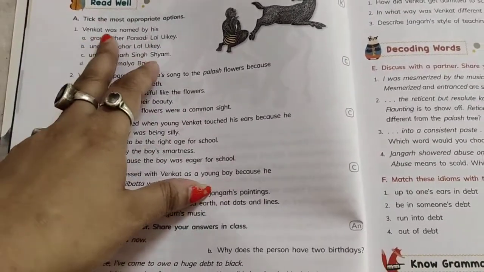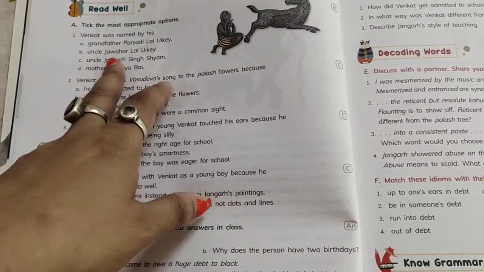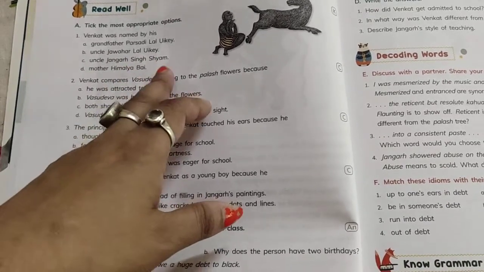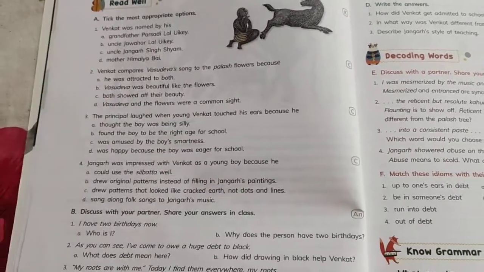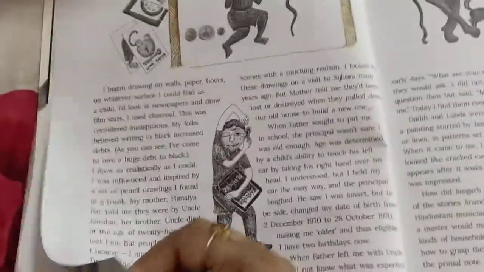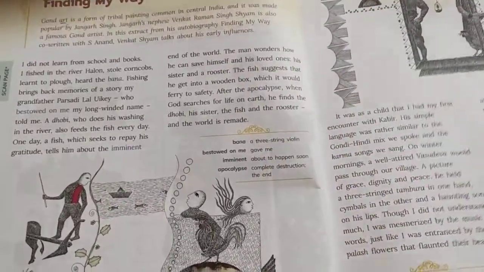And I hope you remember Venkat was named by his grandmother Parsadi Lalviki, Uncle Jawahar Lalviki, Uncle Jangar Singh, Shyam, or mother Himalaya Bai. So what should be the answer? Inside the chapter you will get it, and from the first paragraph you will get all this.